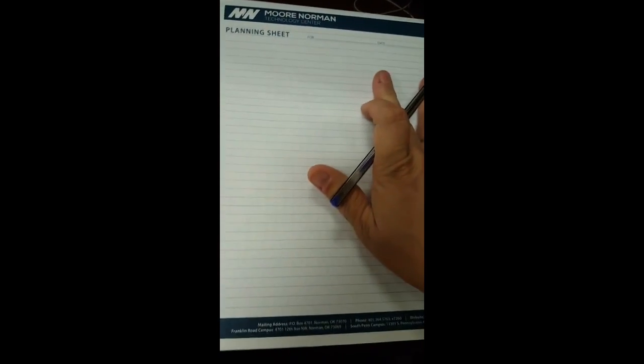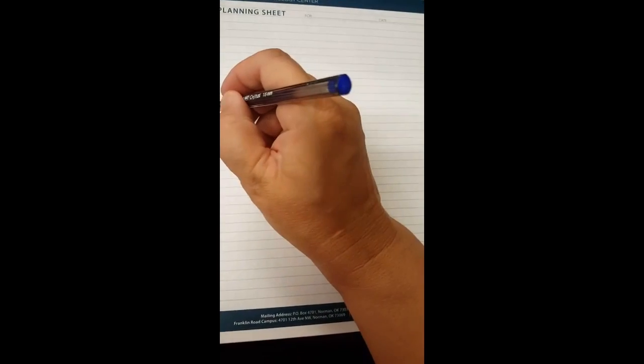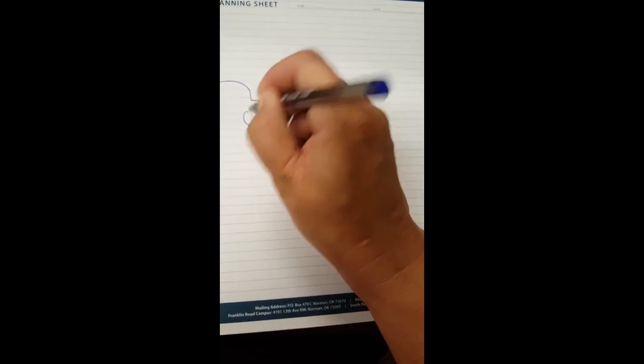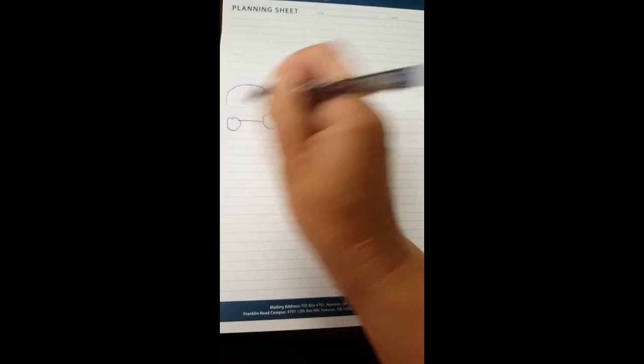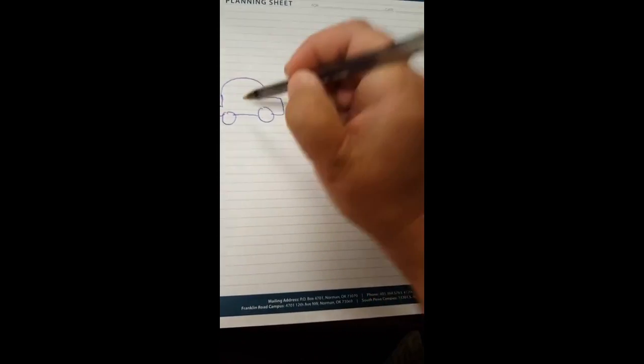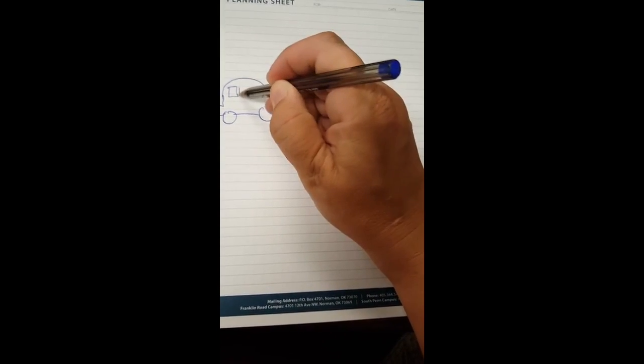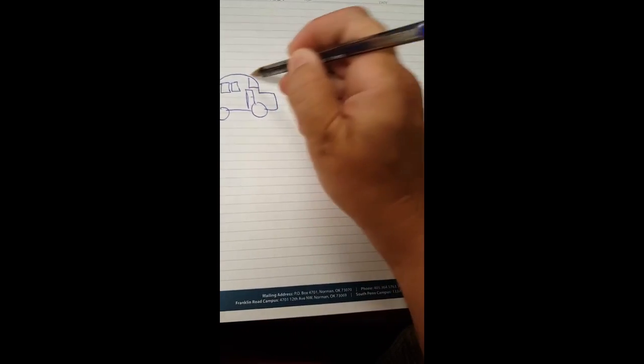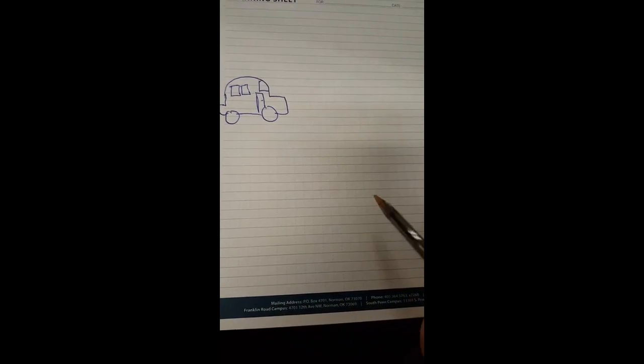Okay, so before we do this bottom, I'm going to tell you a story. So here's my story. So we're going to go to school. We go to school every day. So I'm going to draw my school bus here. And yeah, I've been known that I'm a wonderful artist. So I hope you like my school bus. Okay, there's my school bus.